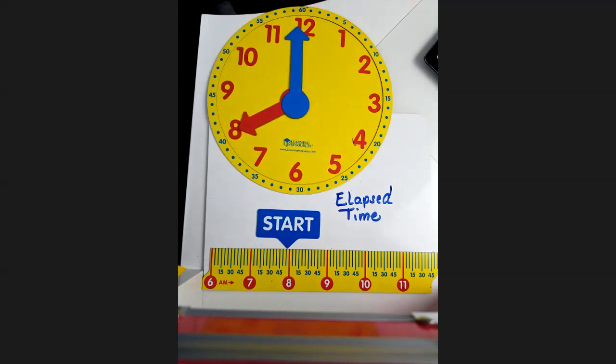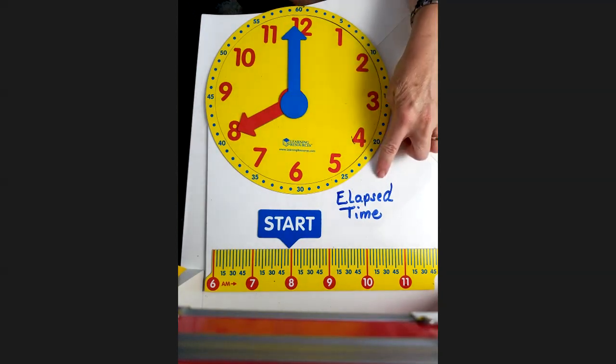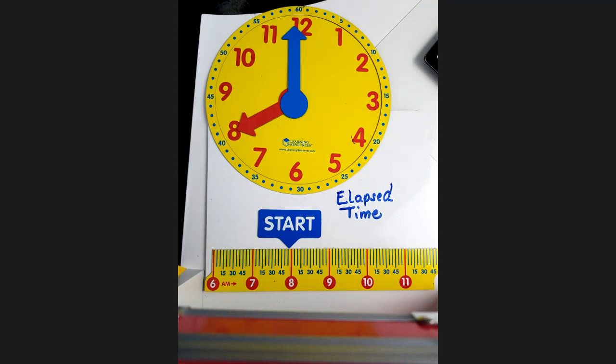And elapsed time is how long it takes to do something from the beginning to the end. So how much time has passed from the start of an activity until the end of an activity is the elapsed time. So today we're going to talk about a couple of simple ones, and then I'm going to give you a challenge to come up with, and we'll find some solutions together to figure out the elapsed time.